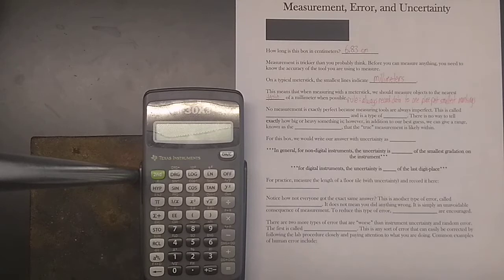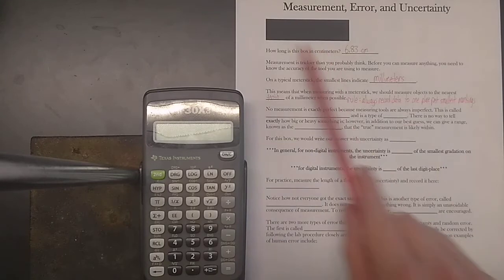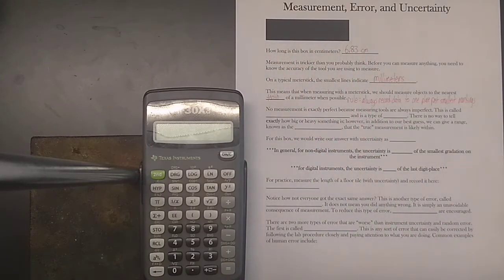The rest of this is going to be about different types of error in a topic called uncertainty. Because even though I measured this to be 6.83 centimeters, is that exactly perfect? Is that the exact answer? There obviously does have to be one true answer, but can our measurement ever figure out what the exact length of something is, or the exact mass, or the exact time? No, it can't. No measurement is ever going to be exactly perfect for a number of reasons.